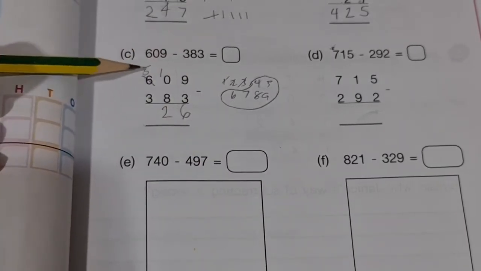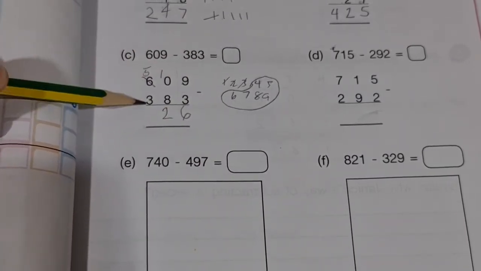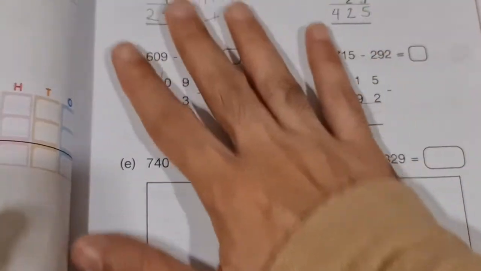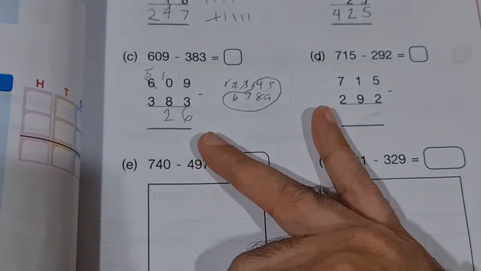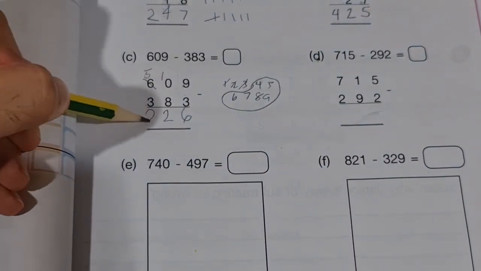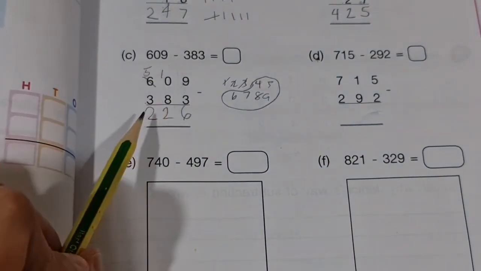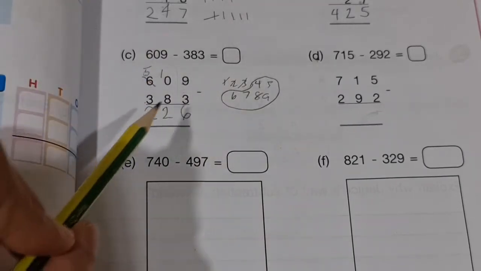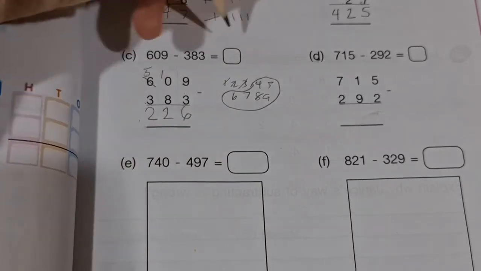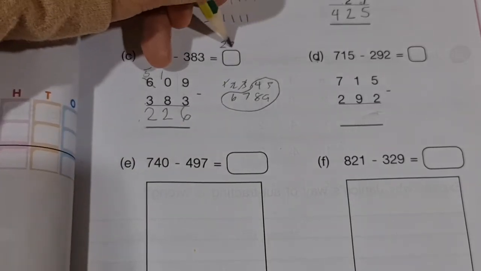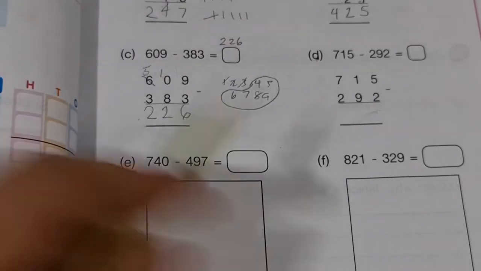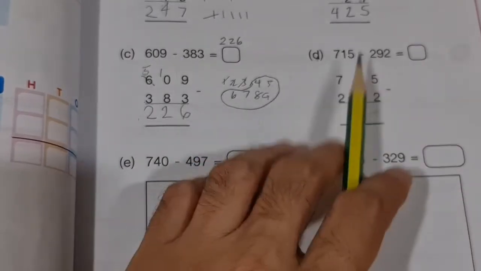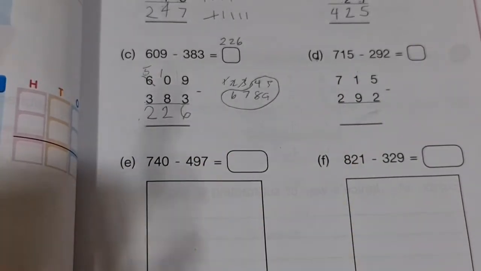Now, hundreds place. 5, take away 3. 5, take away 3. 1, 2, 3 will give you 2. So, this is the answer. 226. So, we can write it here. 226. Last, oh, not yet last. We still have E, F, and then A, B.